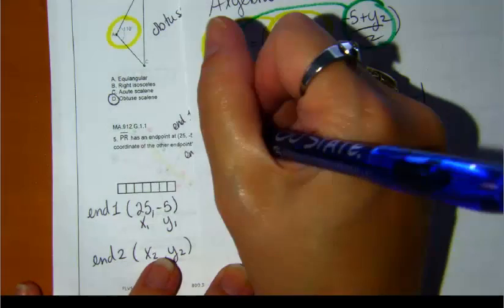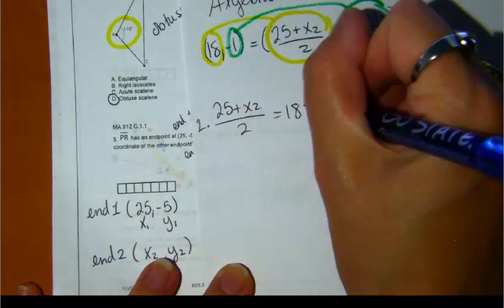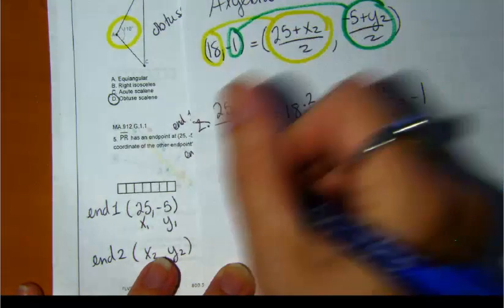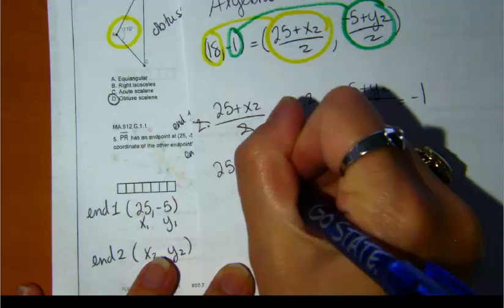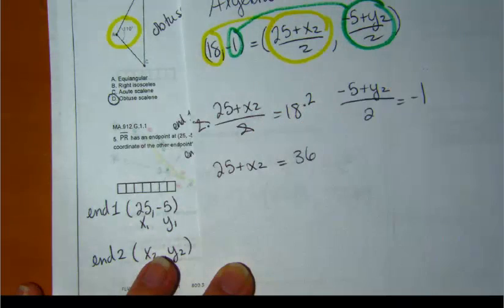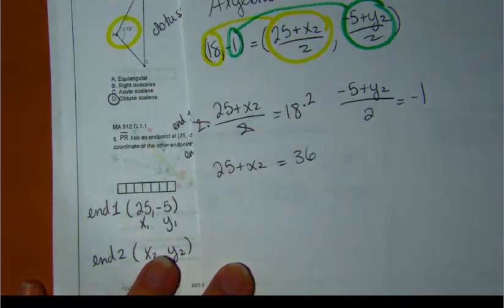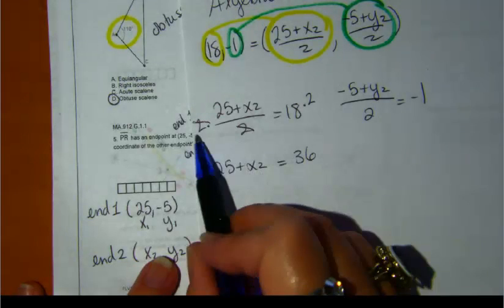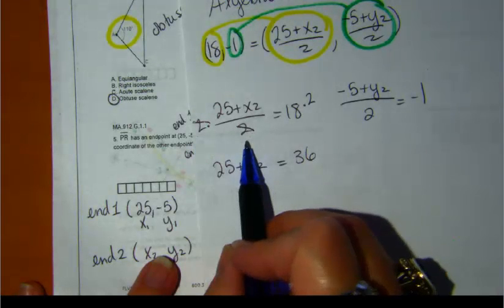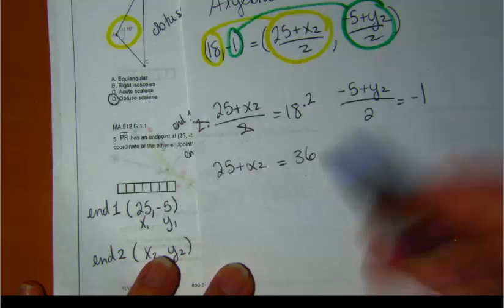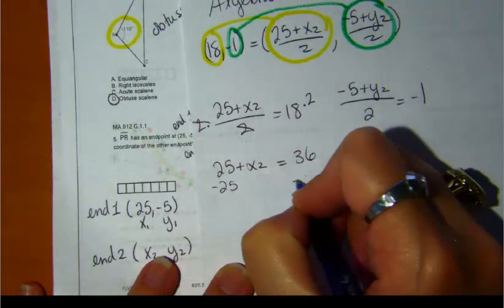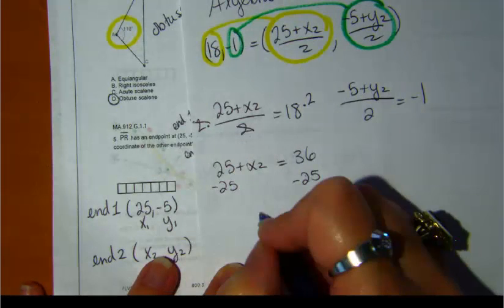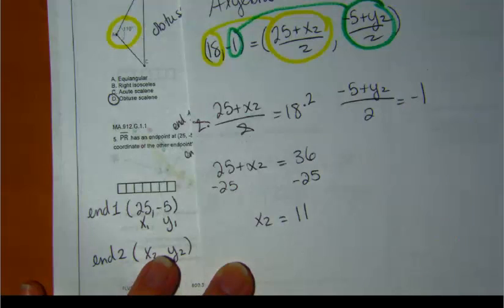So the first thing I need to do to solve these is multiply by 2. Those will cancel. I multiplied by 2 to cancel out the dividing by 2. And then 18 times 2 is 36. Then subtract the 25. So that's the x on the end point.